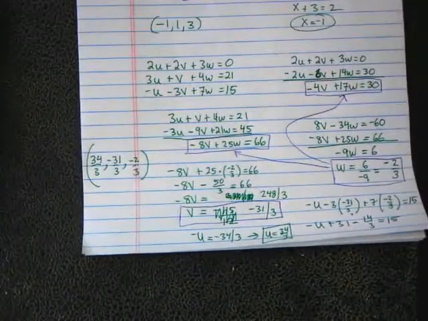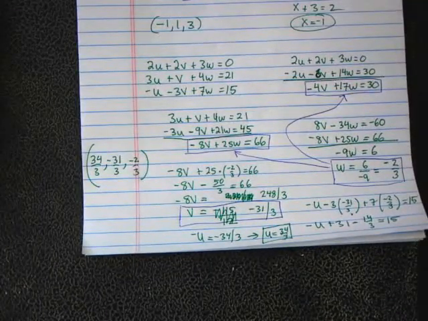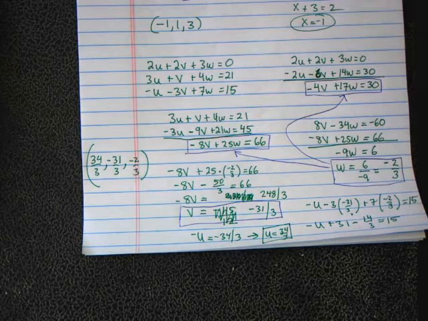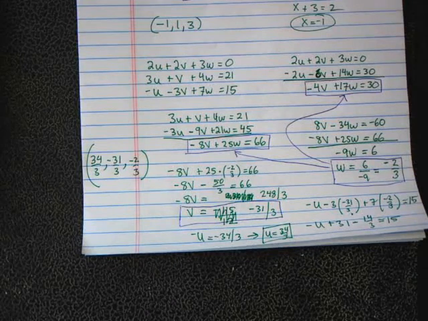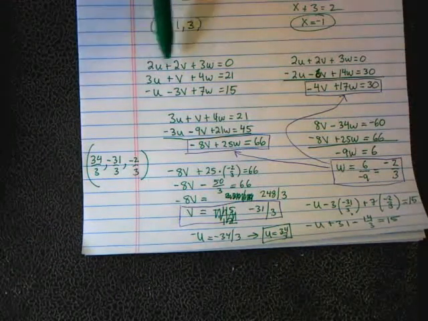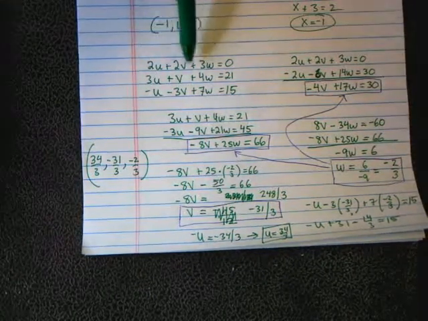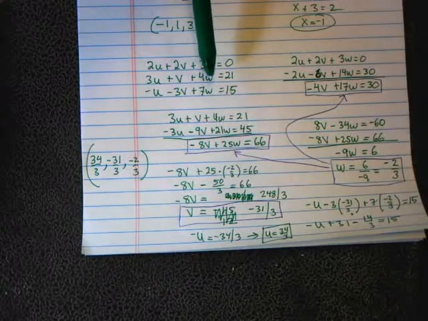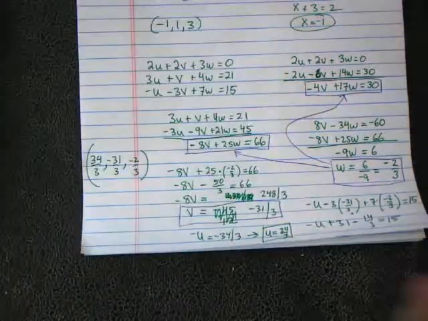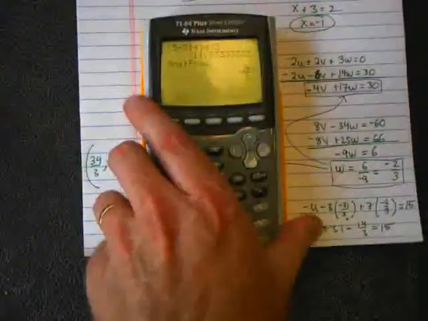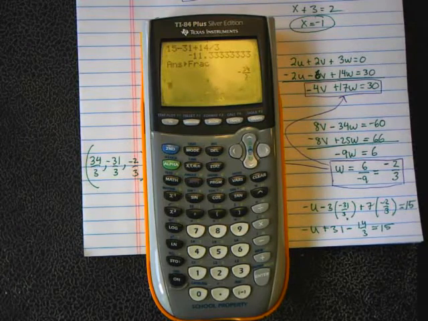I wouldn't say variables are meaningless; what you call them is meaningless. Instead of U, V, W, I could have used A, B, C and gotten the exact same answers. What really matters when you solve these problems is not the letters themselves, but the numbers. It's the numbers that affect the answer.